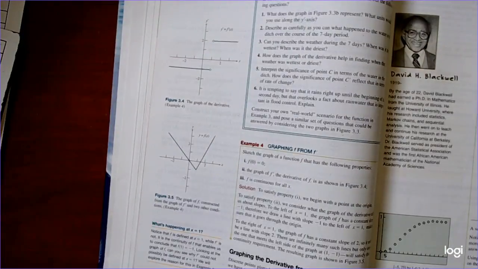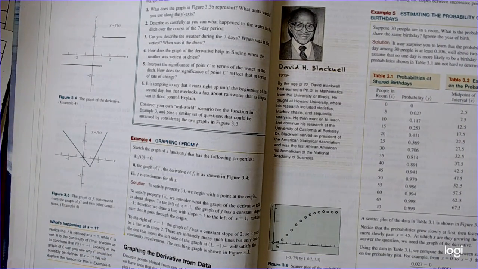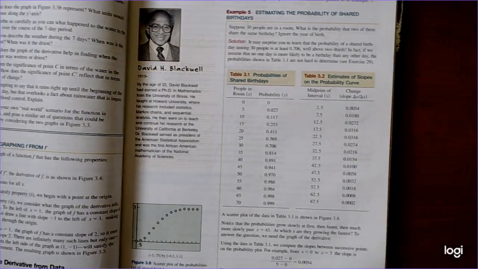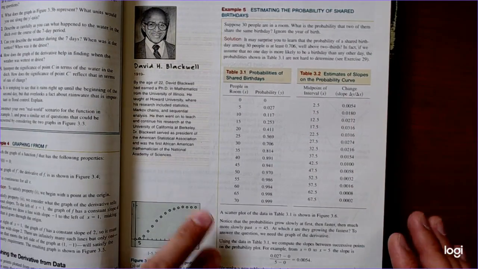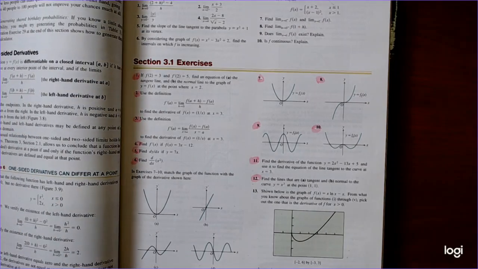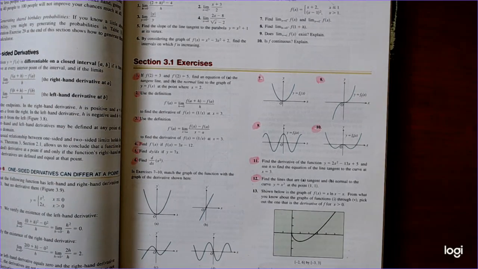So I think that's it for graphing f from f prime and vice versa. Graphing derivative data, we just talked about that. Okay, estimating the probability of shared birthdays. Actually, you know what? I don't believe we're using that. Nope, that's just a cool trick.